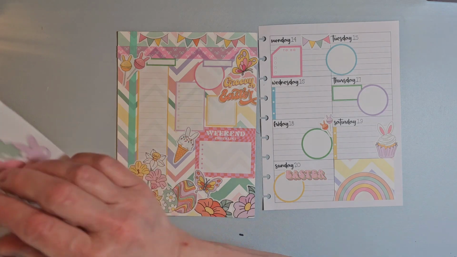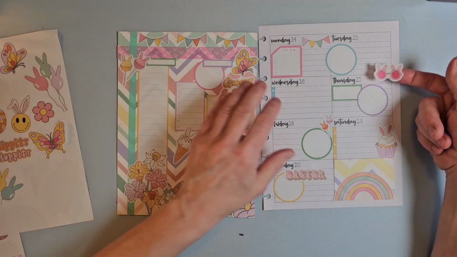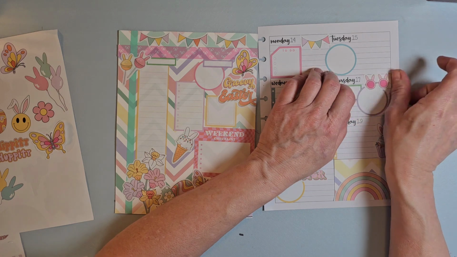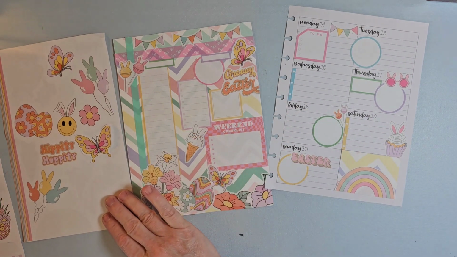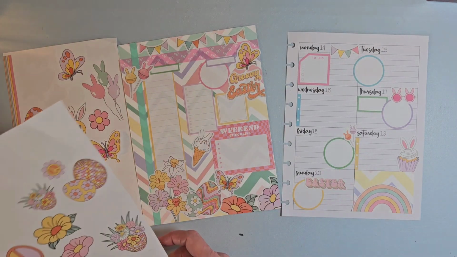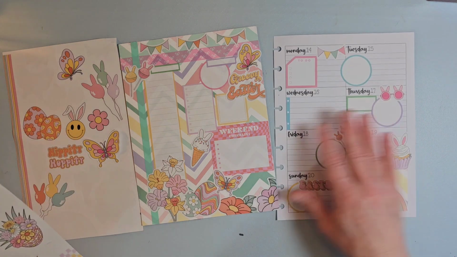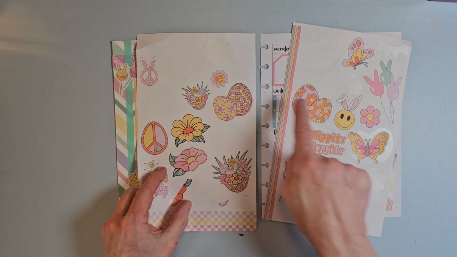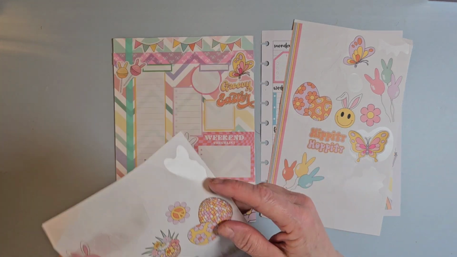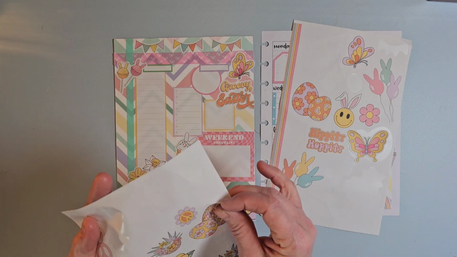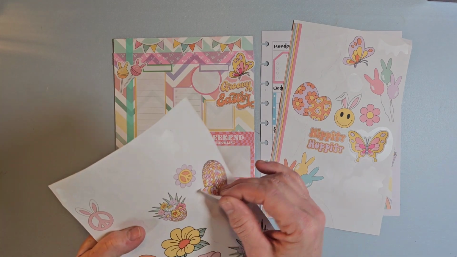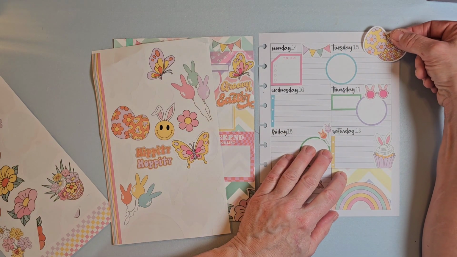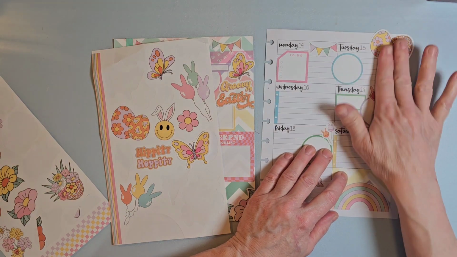All right, I have some little glasses. Let's do glasses here. I do have some eggs. I want to bring some more eggs on this side. Which one do I want? These or these? I kind of like the disco ball. Follow the call of the disco ball. So let's go there.